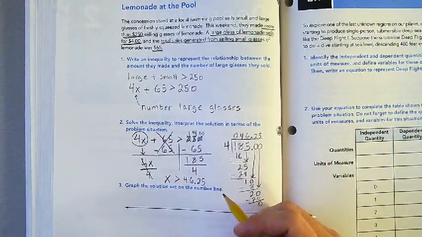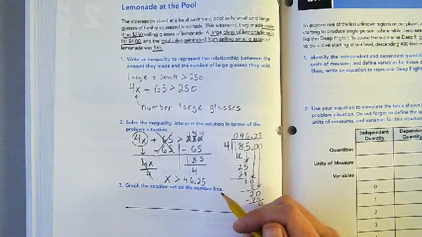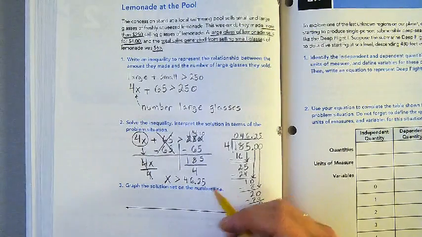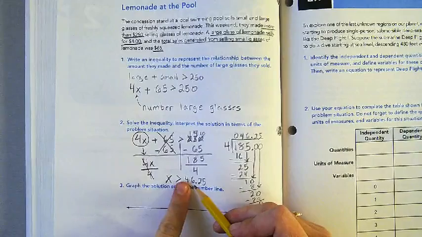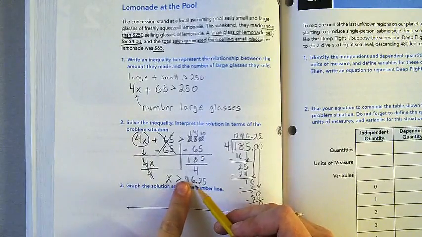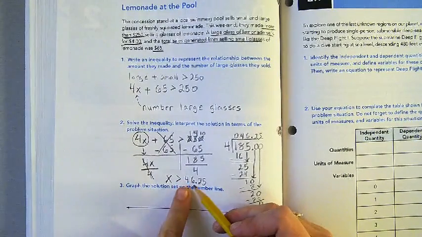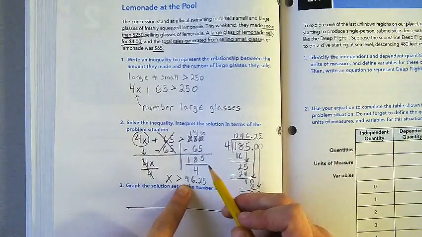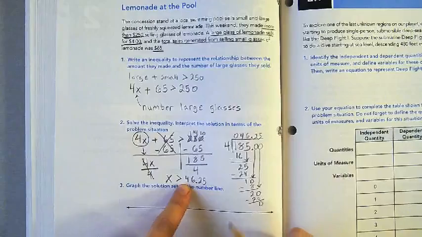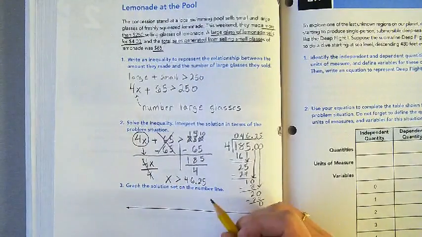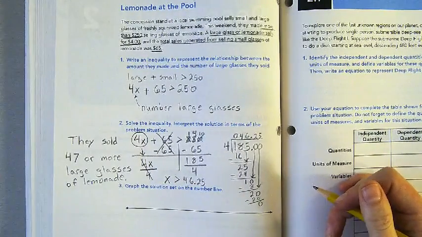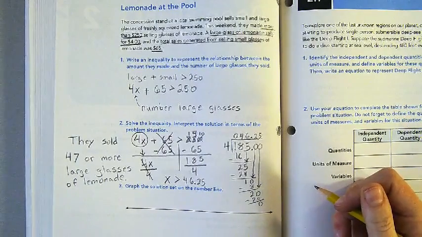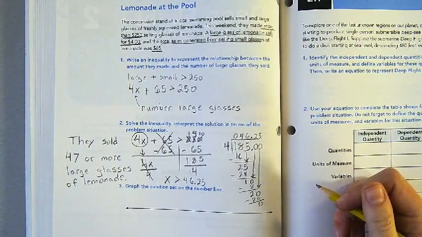So in terms of this situation, the concession stand sold greater than 46 glasses of lemonade, which means they had to have sold 47, 48, 49, 50, and so on glasses of lemonade. You might need to pause the video so you can write what was said. They sold 47 or more large glasses of lemonade.